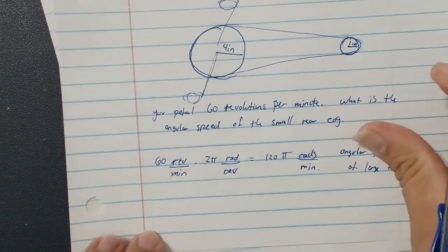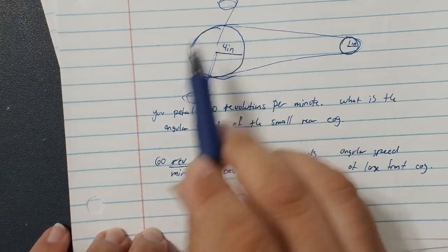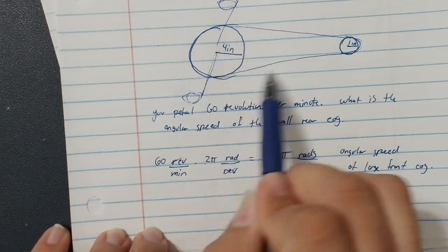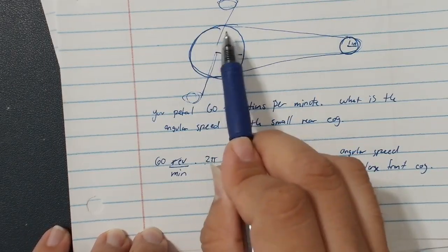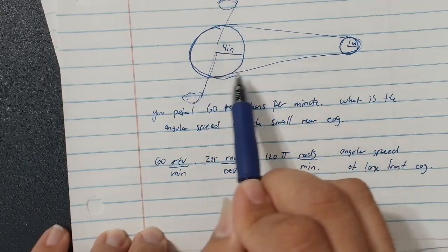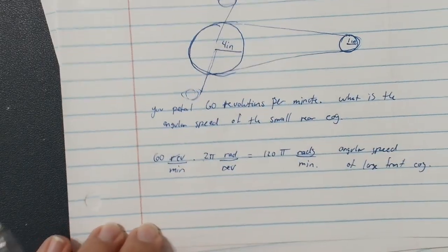And now we can look at the linear speed of the large cog. Since this chain is being pushed through using this big cog, the linear speed of the outside of the cog will be the same as the linear speed of the chain. It'll tell me how quickly the chain's moving.